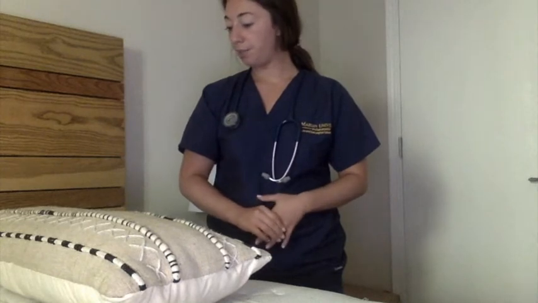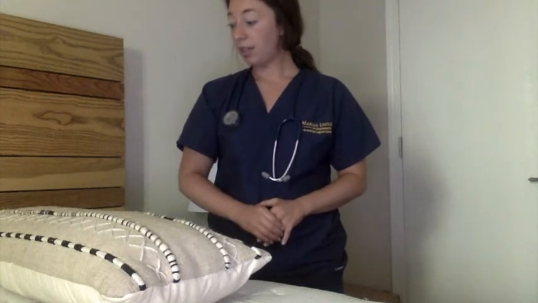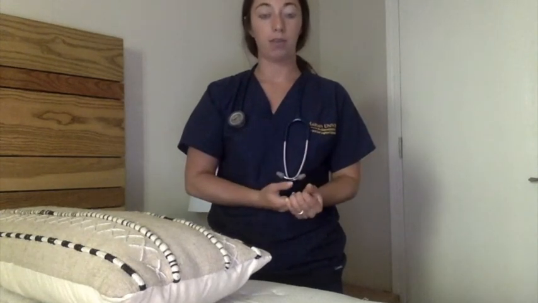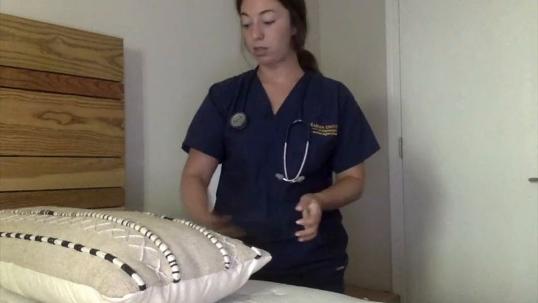And other than that, I'm going to let them get some more rest. There are no medications due at this time, so I'm going to let them spend some quality time together. I'm going to make sure they have the call light, make sure they're in a comfortable position, both mom and baby, make sure that the cradle is next to the bed.